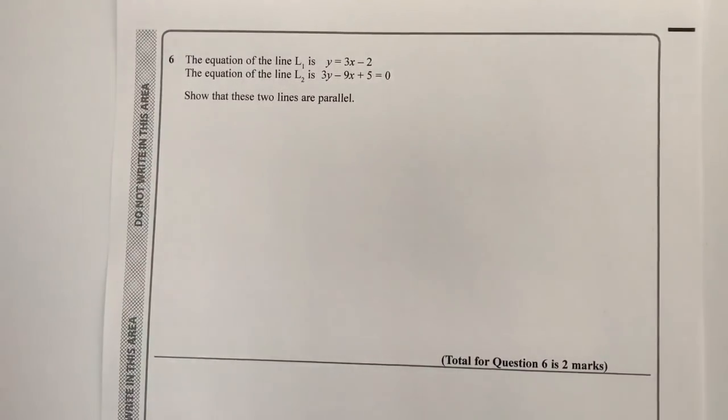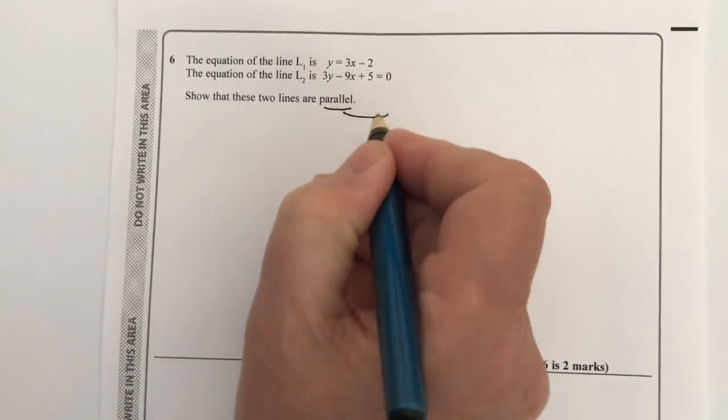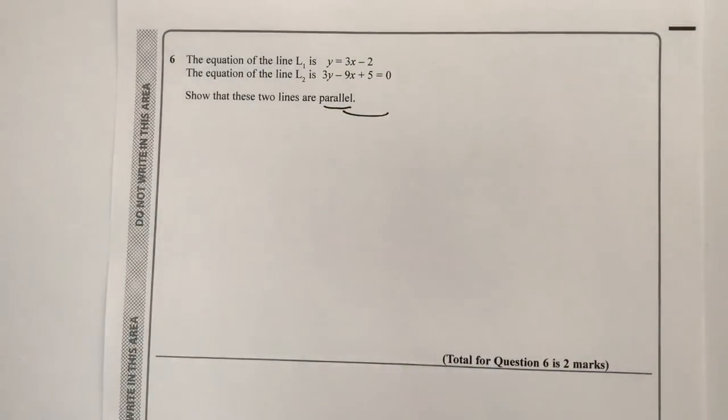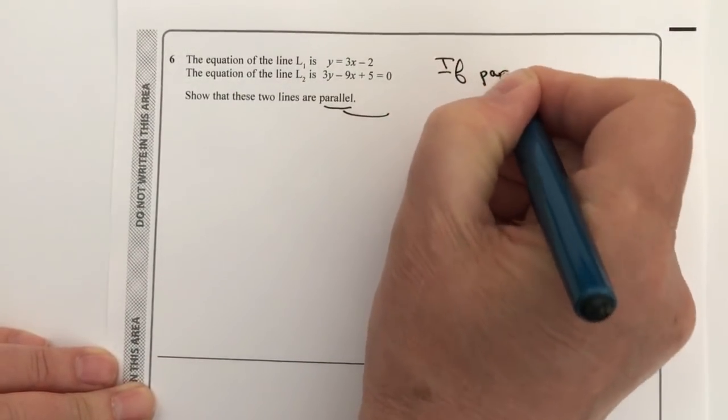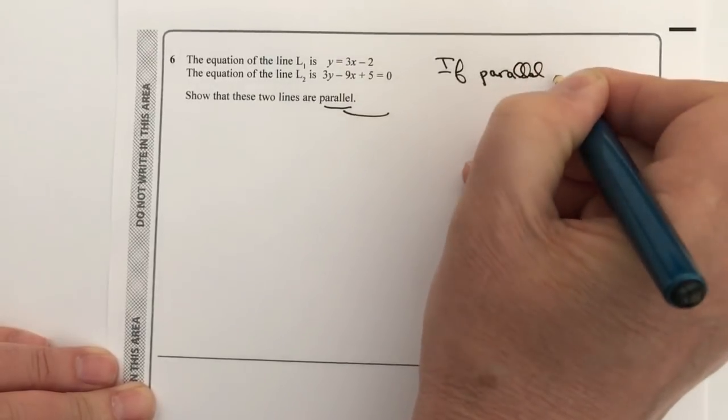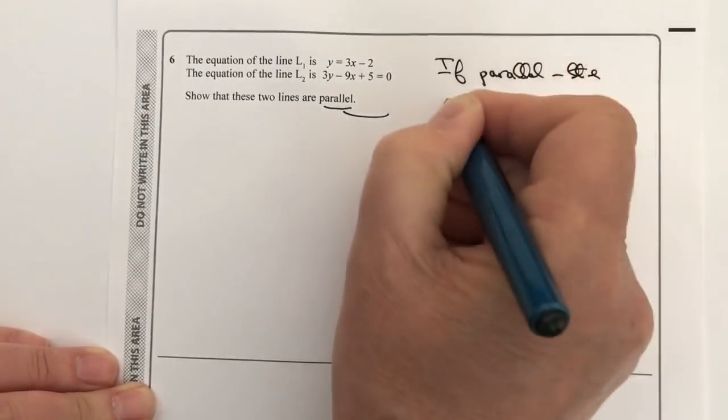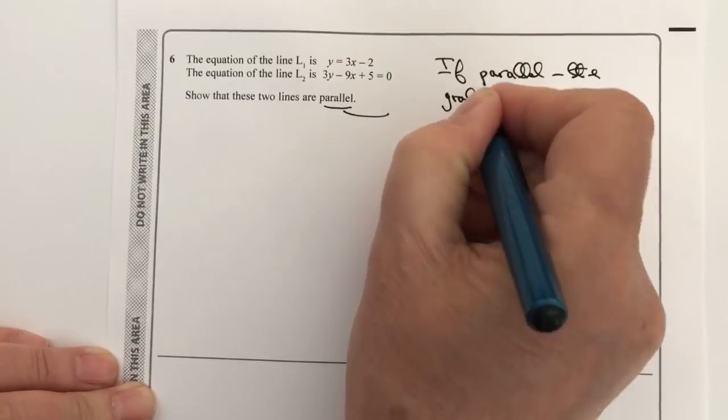As soon as you see that, you need to remember what we're actually looking at is whether it's parallel. So I would put a statement here that if parallel, the gradient is the same.